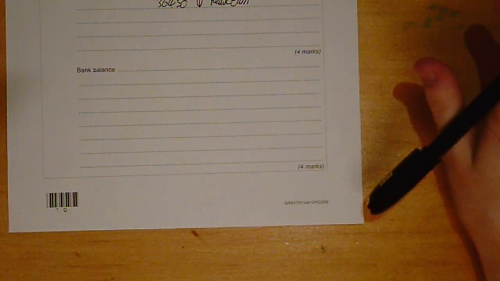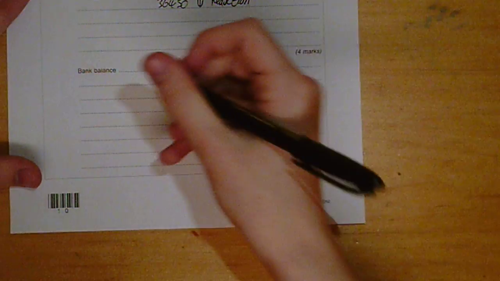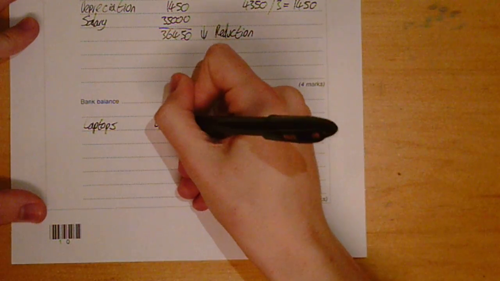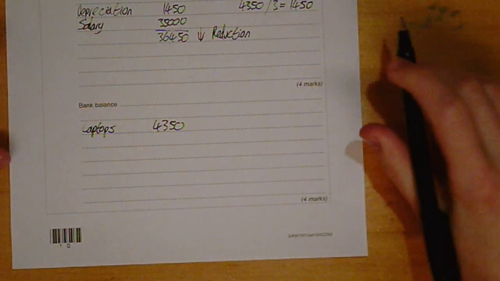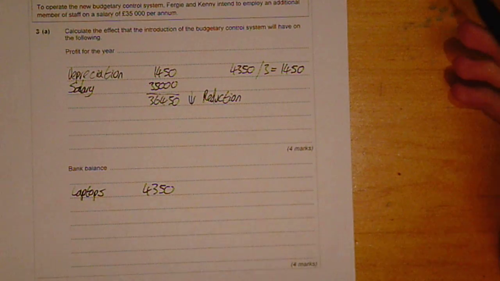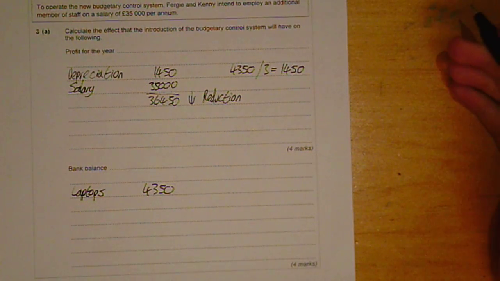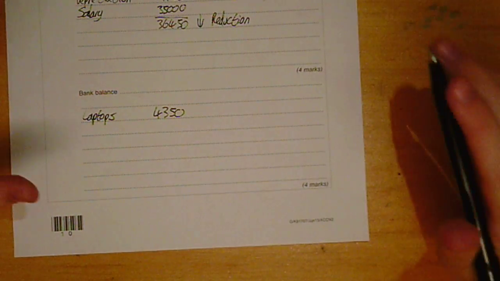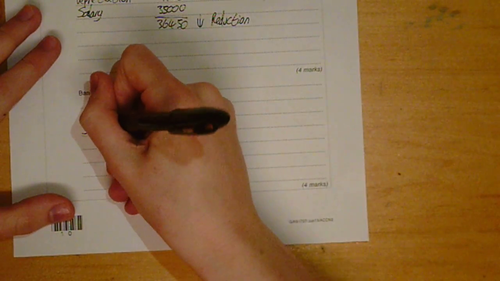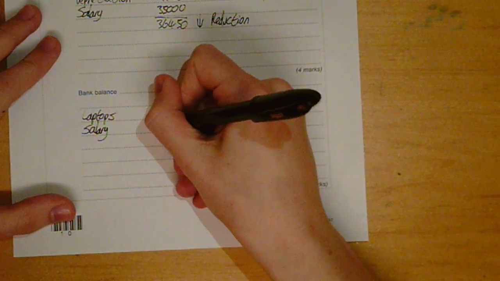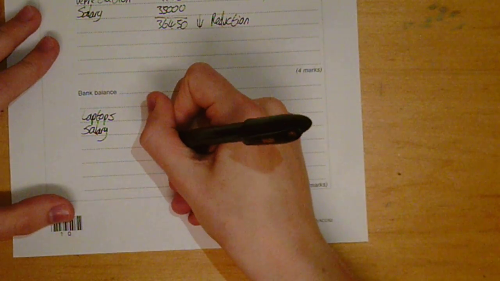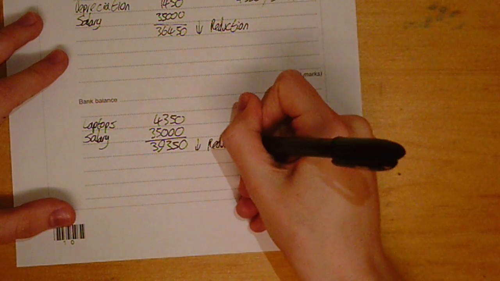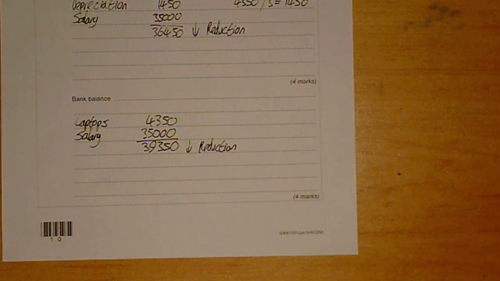Okay, so onto the bank balance. The purchase of the laptops, as I said earlier, is not an expense, but it will come out of our bank balance. So that's 4,350. Depreciation. What do we know about depreciation? Well, I've probably said it earlier. It's not a cash item. It doesn't affect our cash. It doesn't lower our bank balance, so it has no effect on this part. However, the salary does. We are paying them money. So salary, 35,000, and that's it. 39,350. And that's also a reduction because we're paying for things. We haven't sold anything.